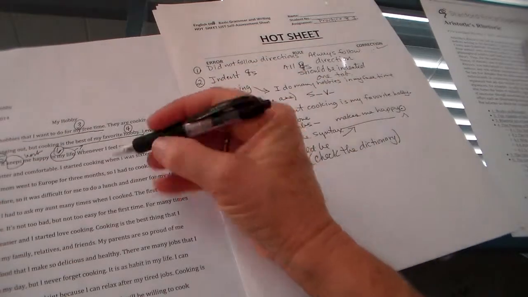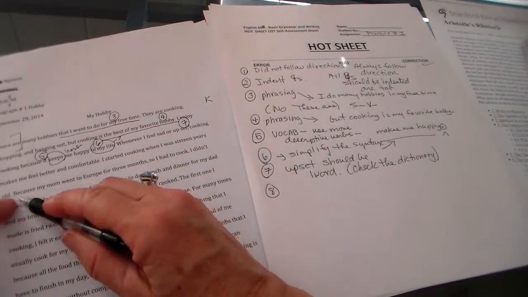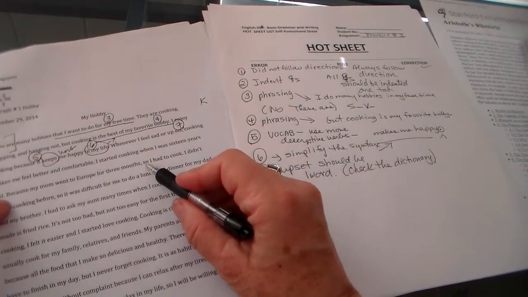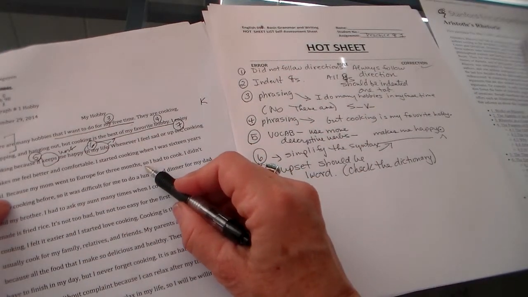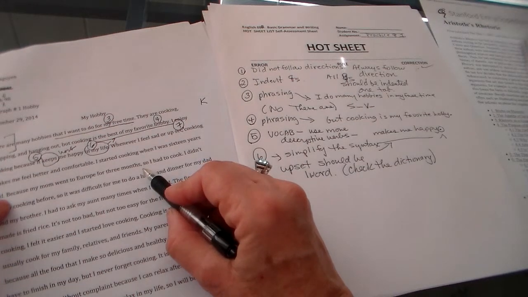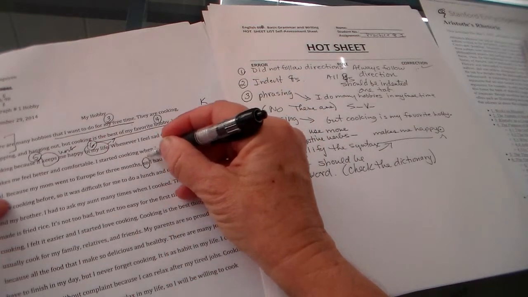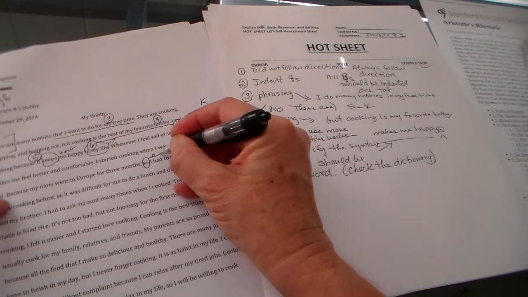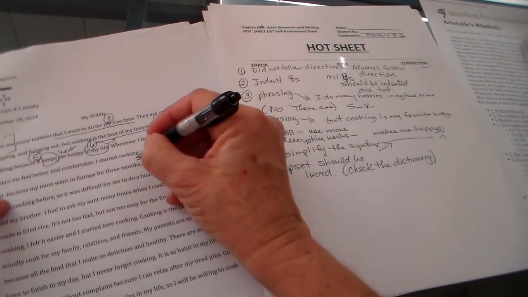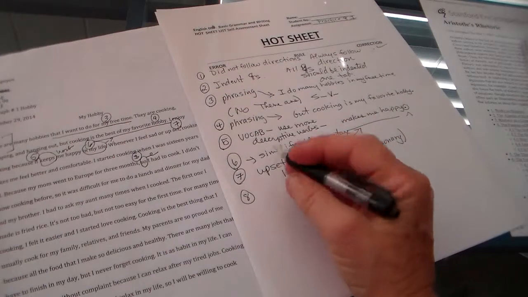Okay, this is very common. I see that my students will use the subordinate conjunction, and then in the main clause they use the coordinating conjunction with the comma. Okay, they don't need this right here. I'm going to take that out, and this is going to be hot sheet item number 8.